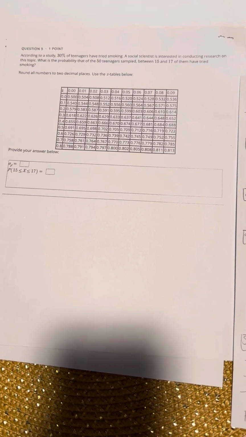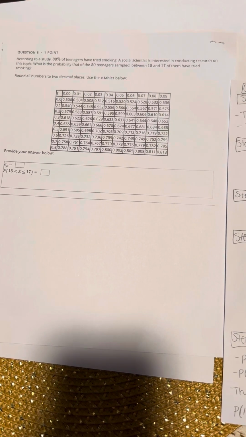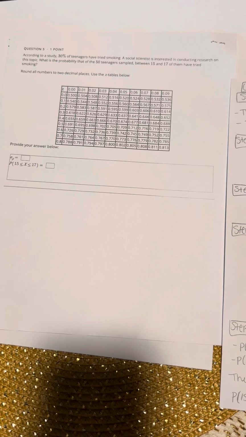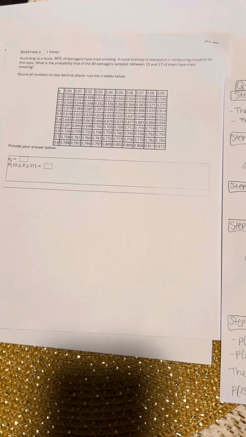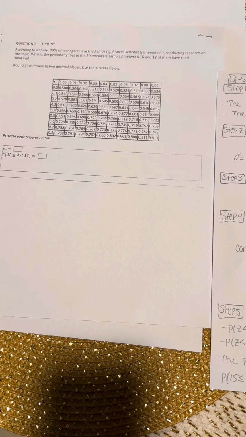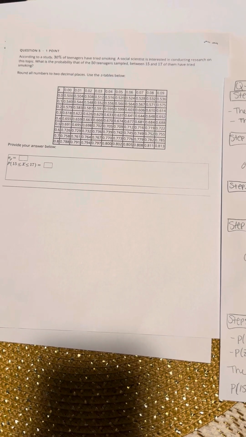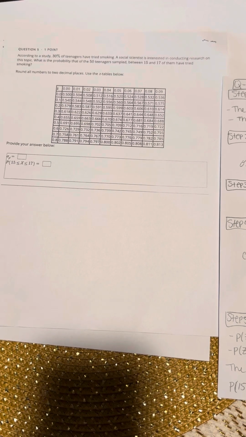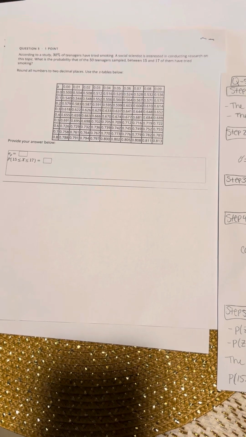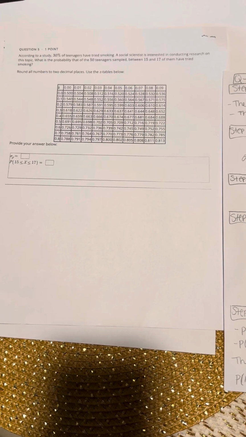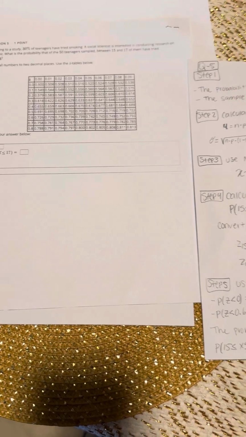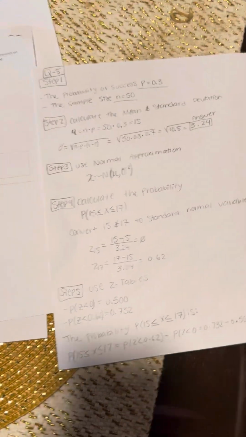And then for question 5, it says, according to a study, 30% of teenagers have tried smoking. A social scientist is interested in conducting research on this topic. What is the probability that of the 50 teenagers sampled, between 15 and 17 of them have tried smoking? Round all numbers to 2 decimal places using the Z table below. Okay, so this is what I did.